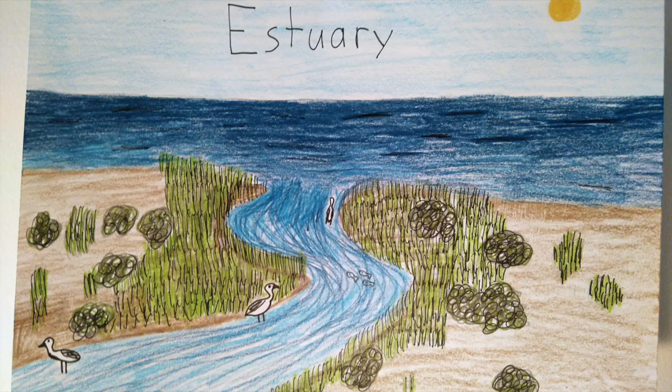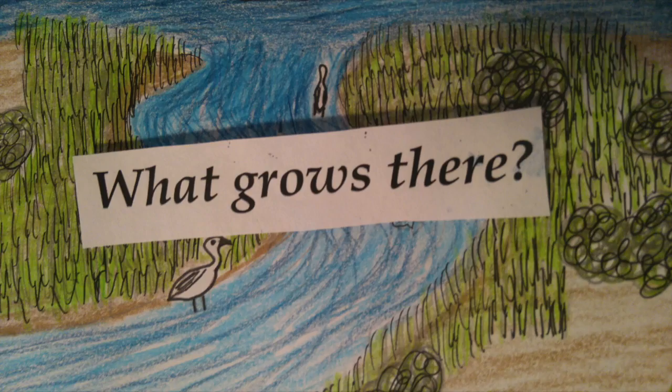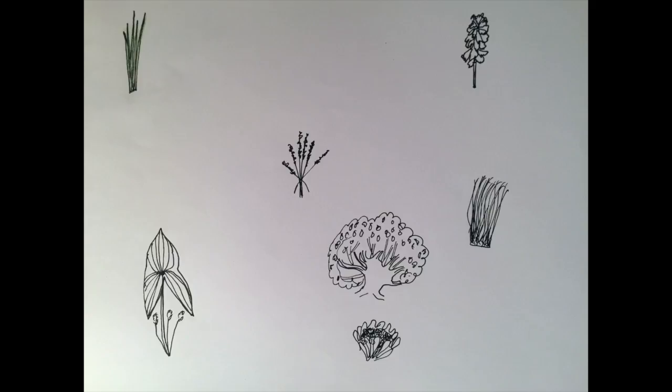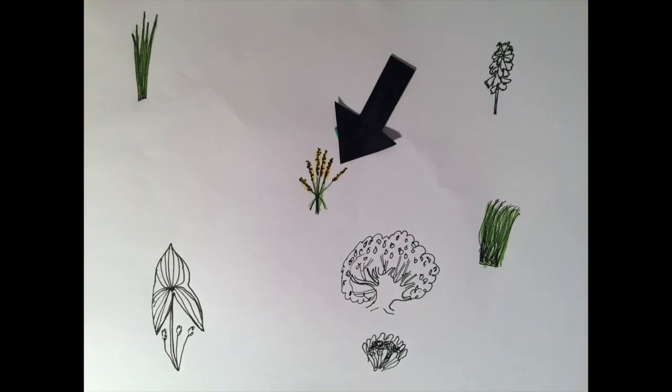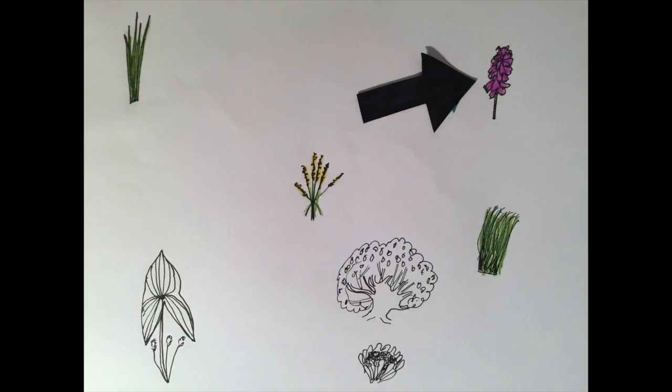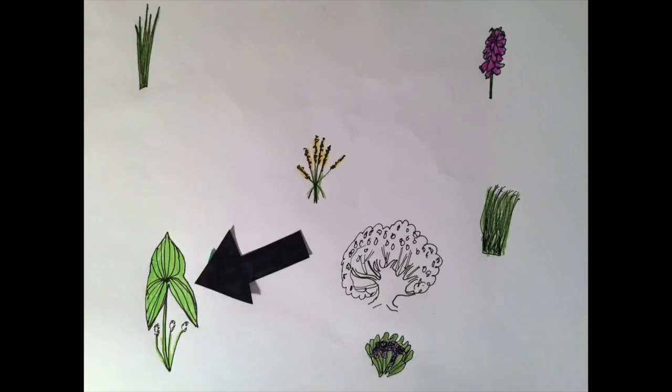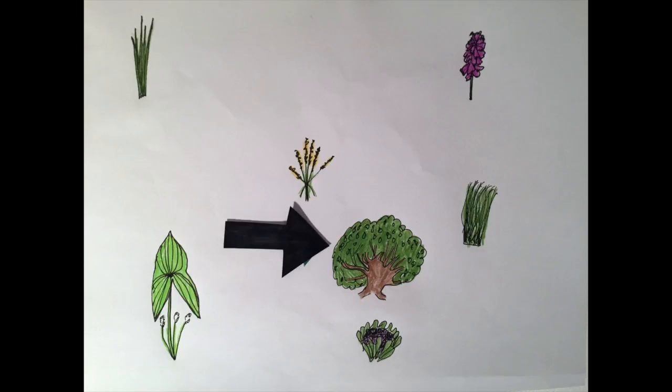Because of all the silt that goes into making estuaries, the right kind of plants that can thrive in salty environments flourish in the lush environment. Some of these plants are smooth cordgrass, seagrass, spikegrass, purple loosestrife, sea lavender, aquatic plant, and mangrove.